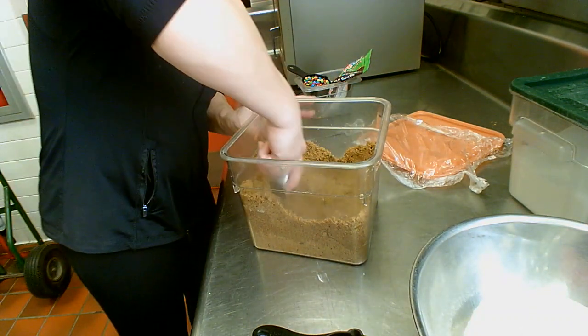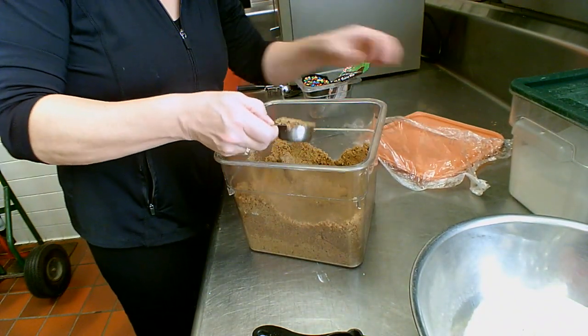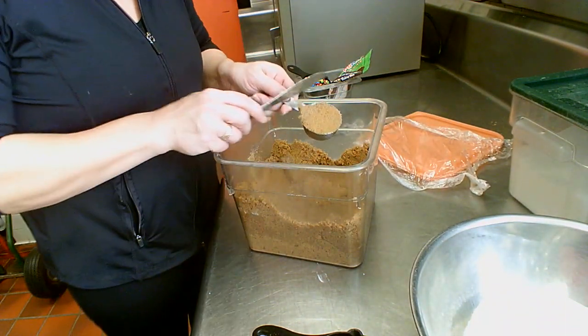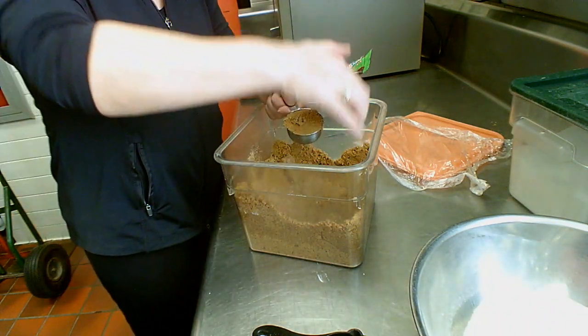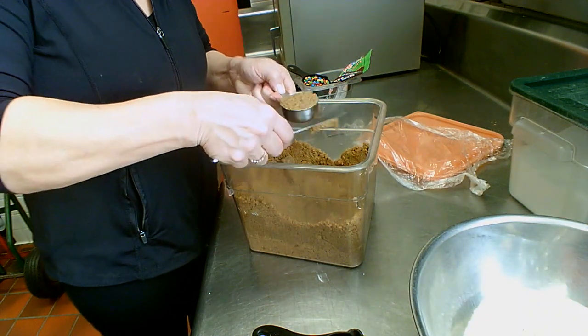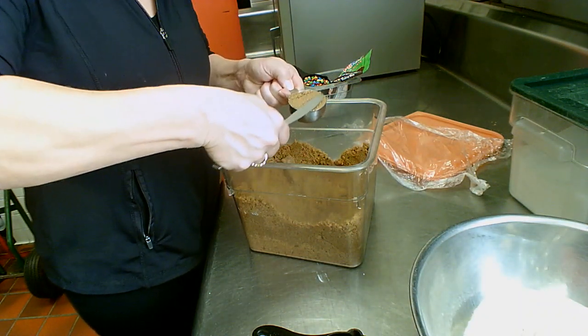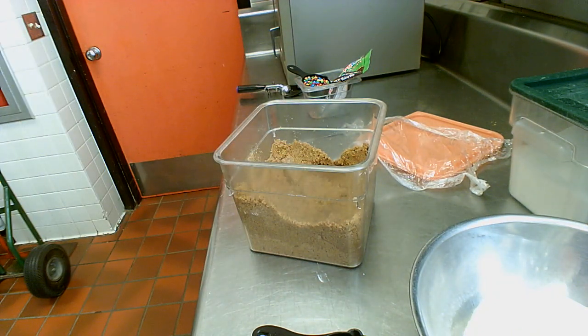Again, I just use the side of my container to kind of pack it in. If you still have it in your brown sugar bag, I dig in there and then just use the side of the bag and your hand to keep it clean. So then we make sure we level it off, even our brown sugar, pack it down great. And now we move on to our next step, right?